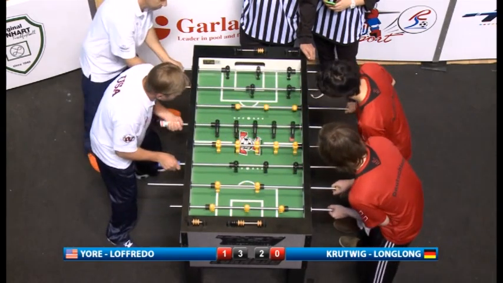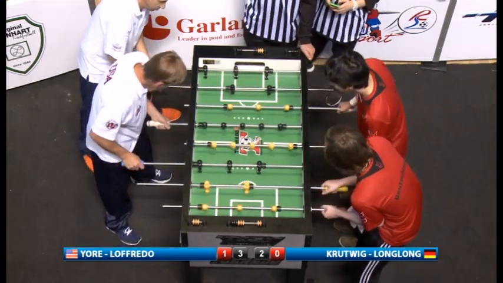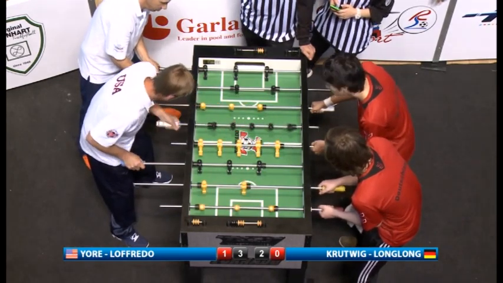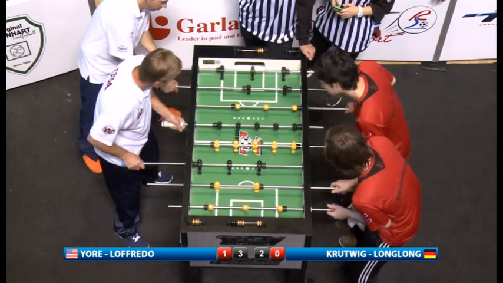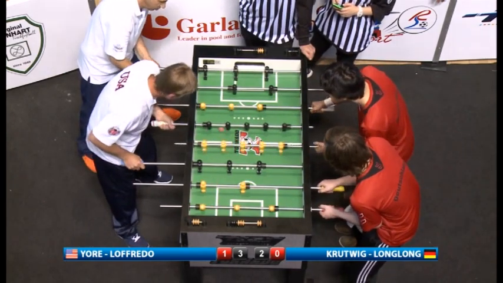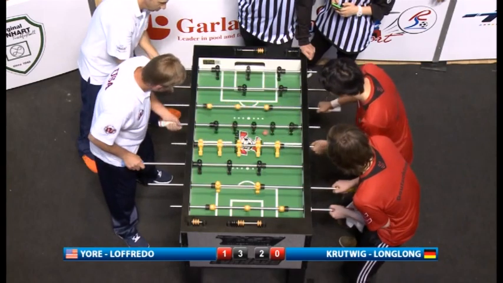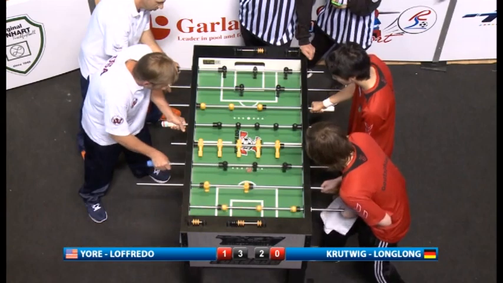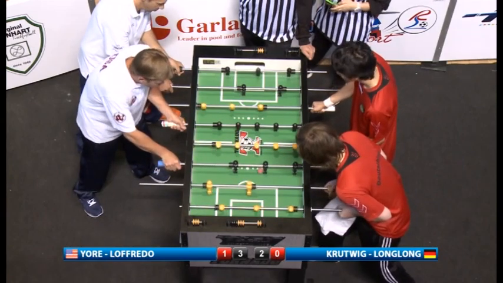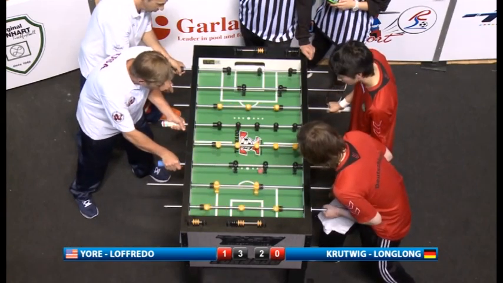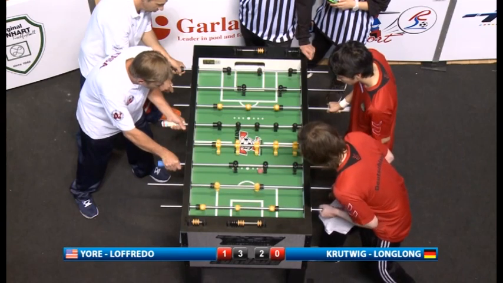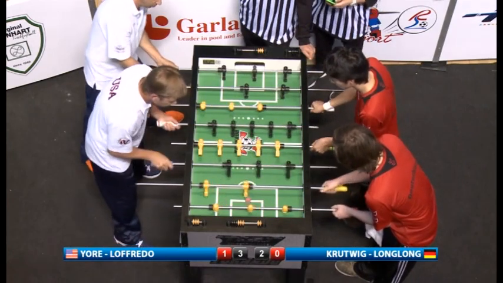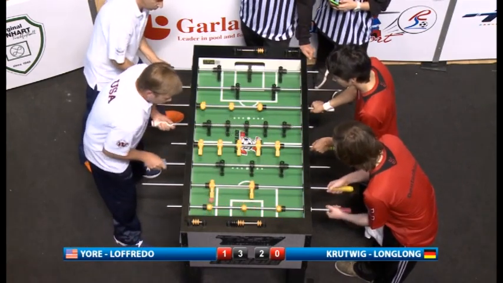Lafredo down the middle towards the goal, picked up here by Yor on his 5, and Tom will look to advance it. Krudvig doing a good job defensively here. Yor over the high lane blocked by Long. But the stick lane is there for Yor. Tom Yor tried to stroke the long, but Hansen is there to block it and take it away. It remains 3-2 here in the second game.